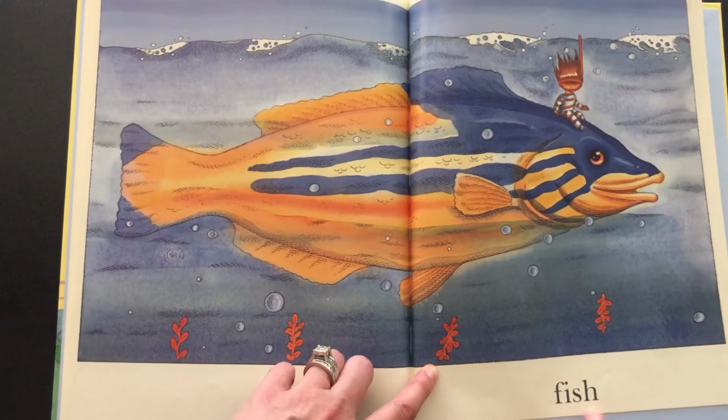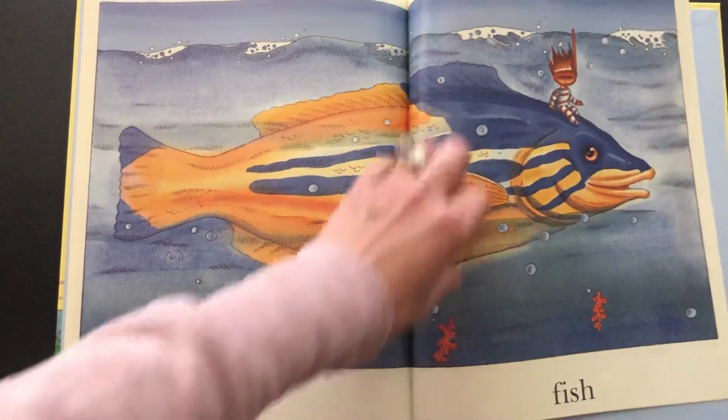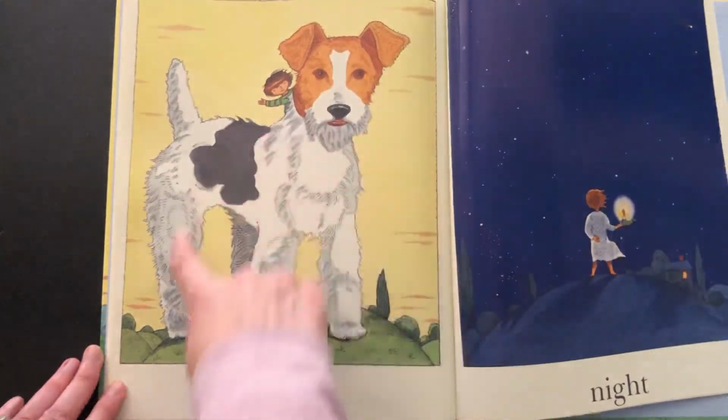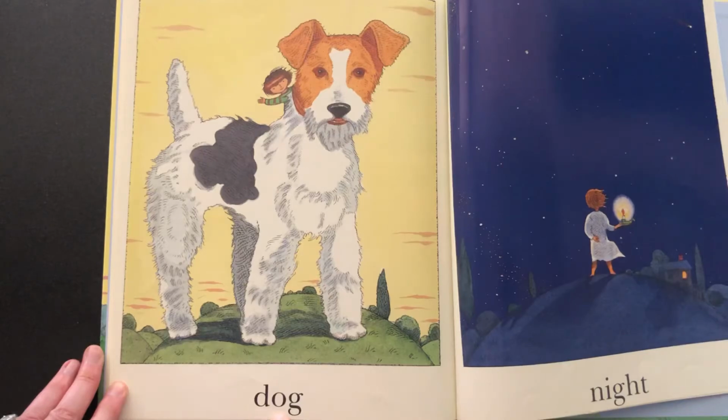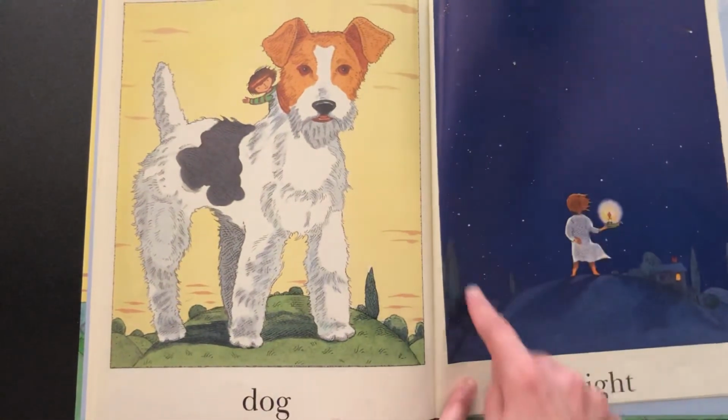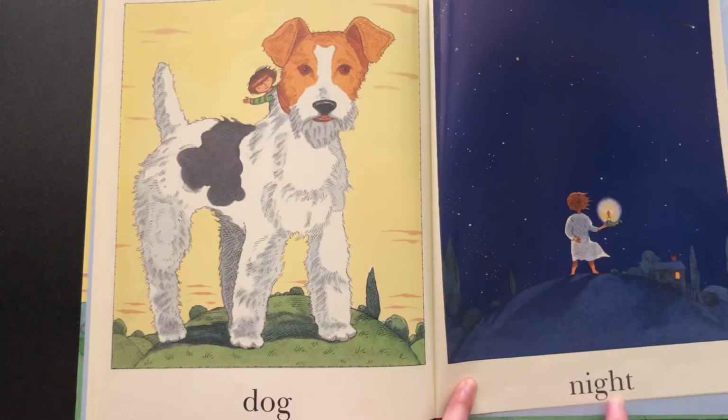And this is a picture of a big fish. And here we see that SH at the end of the word, and that's where we hear it, fish. We say that sound last. And here is a big, read it with me, dog. And now it is night. Good job. Night.